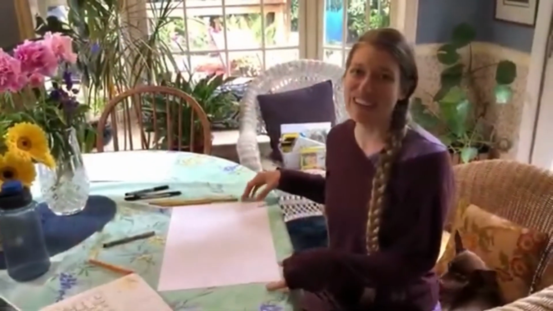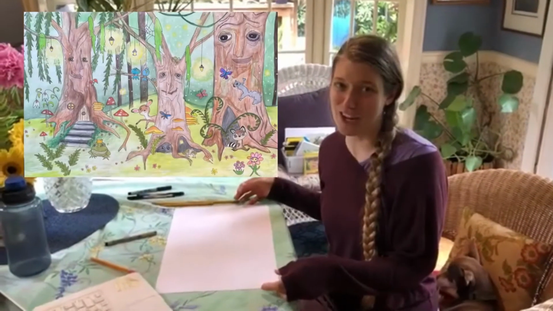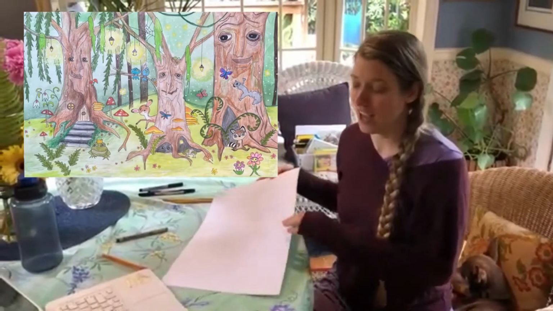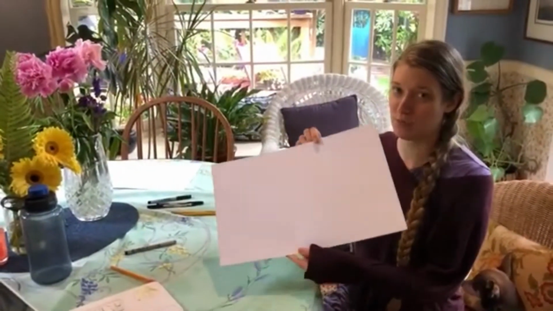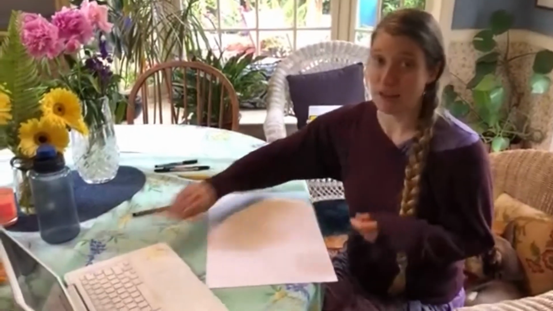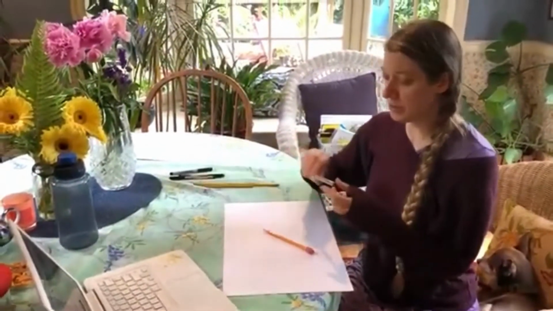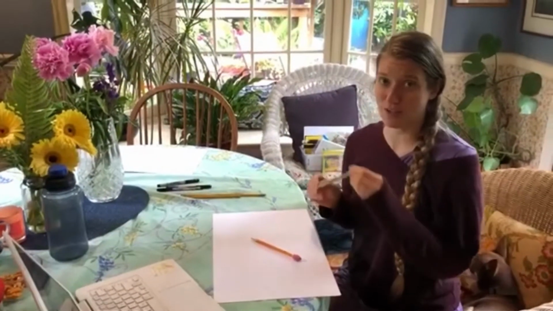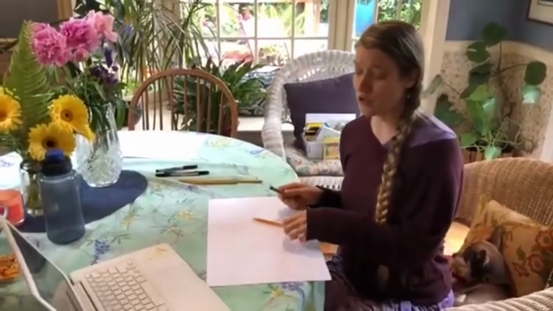Hey everyone, today we're going to be designing enchanted forest scenes, and you're going to need a large piece of paper and a pencil. I am going to be doing my designs in ultrafine Sharpie so that you can see what I'm drawing. I strongly recommend doing your design in pencil first and then outlining it with a Sharpie.